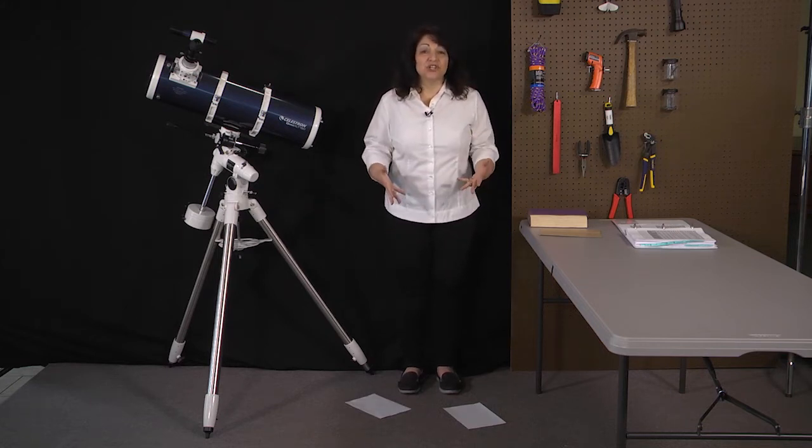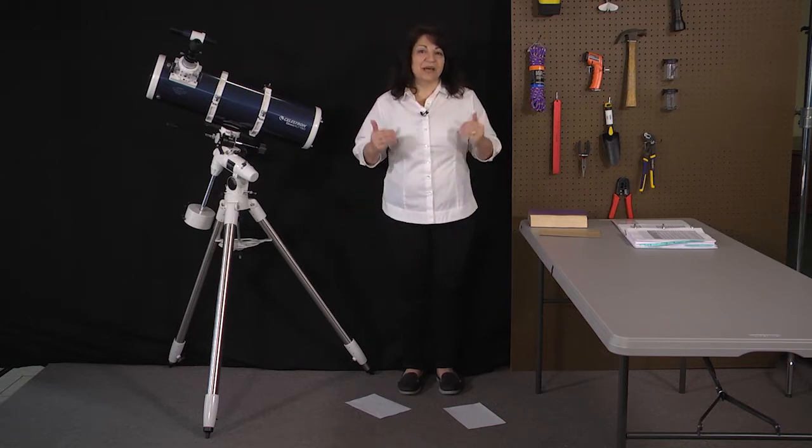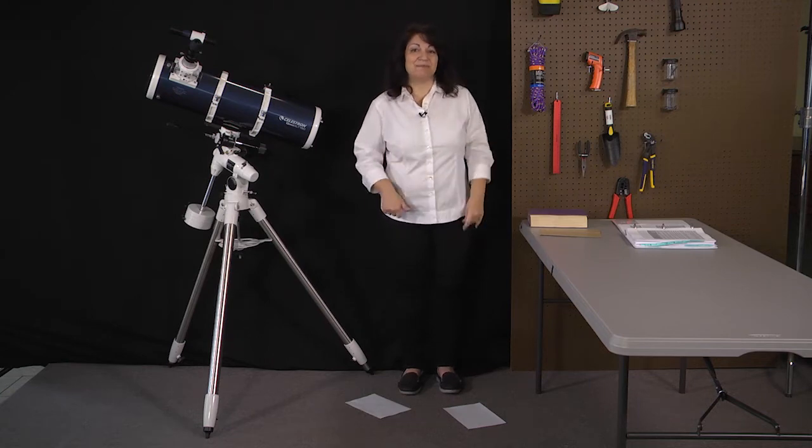Now, you can make some conclusions based on what we just saw, but save all of these pieces because in just a little bit, we're going to come back and do another experiment using these same components.